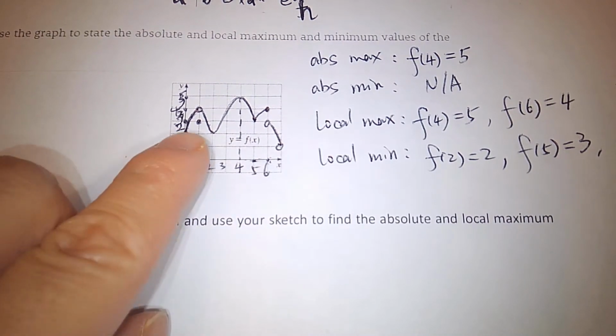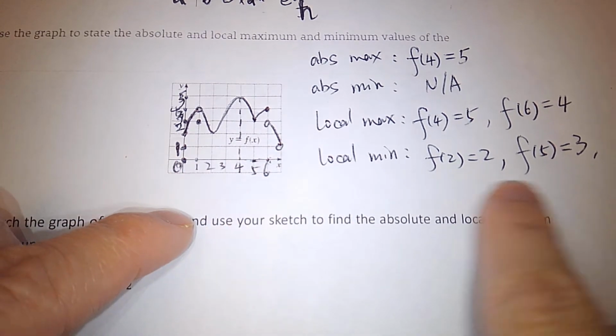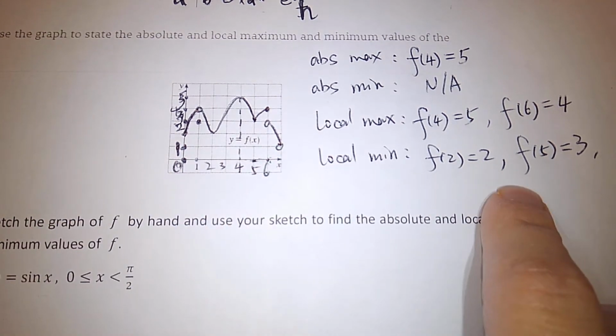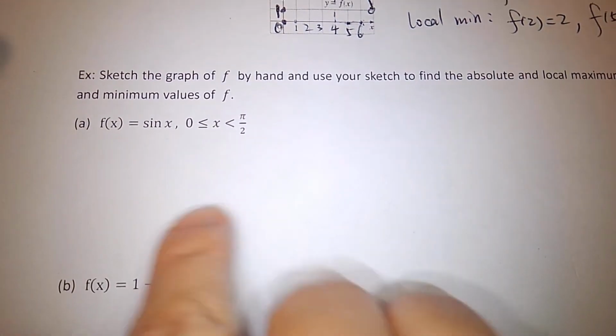It's really challenging because of many holes. So far so good for this question? Okay, so let's move on to the other questions, okay?